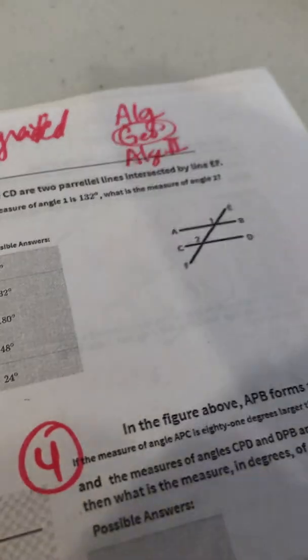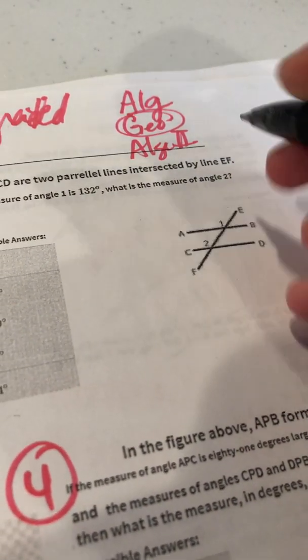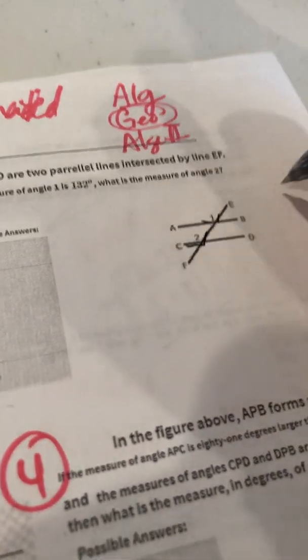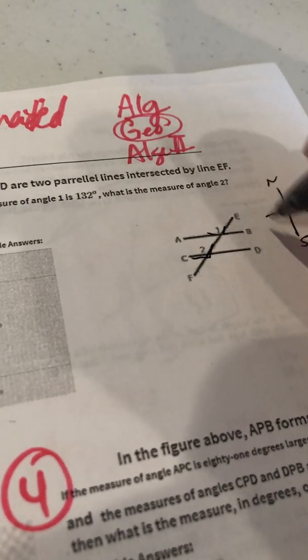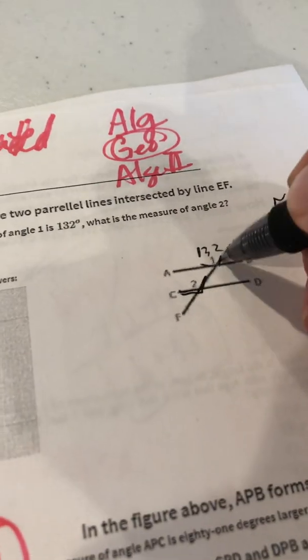Okay. Looking at number 2, it says A, B, C, D are parallel and E is the transversal. So I hope you saw those are corresponding. Remember how we talked about never eat sour watermelon or soggy waffles, or whatever you say, right? But here's the thing. It says if this is 132, what's this guy? Well, they're both obtuse, so I hope you said 132.